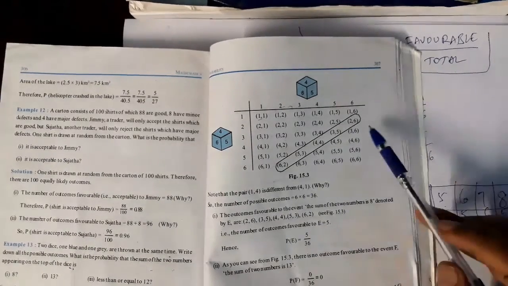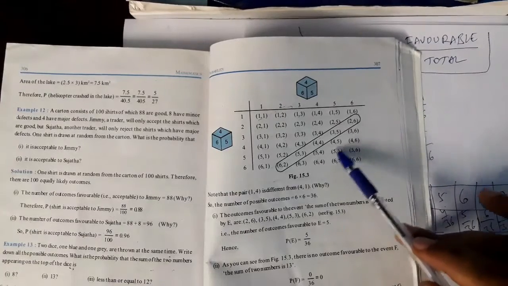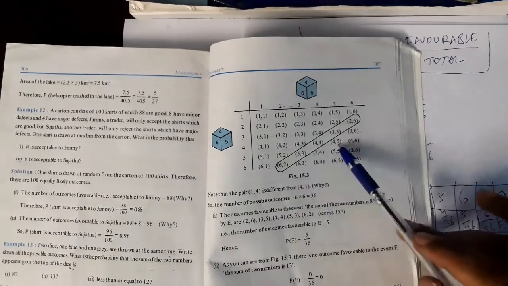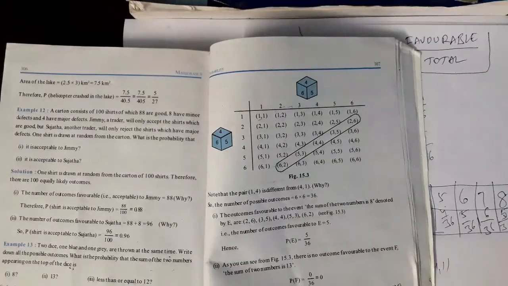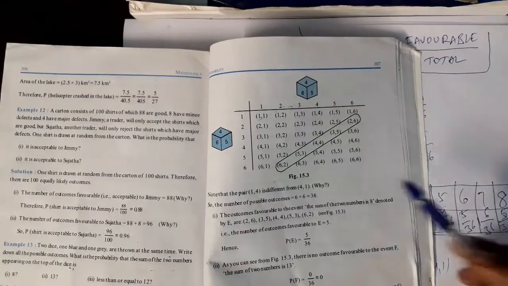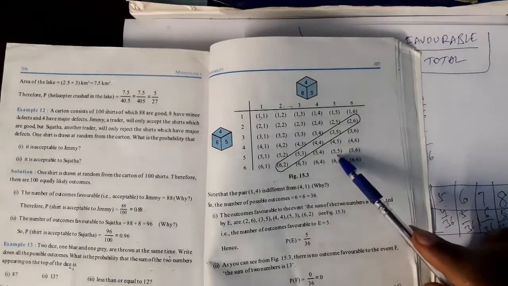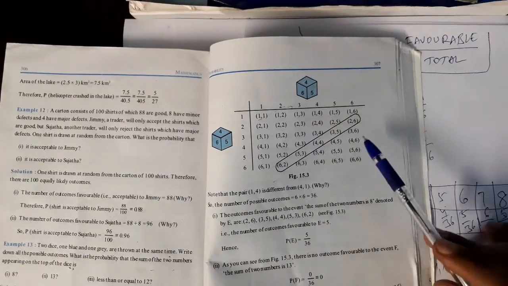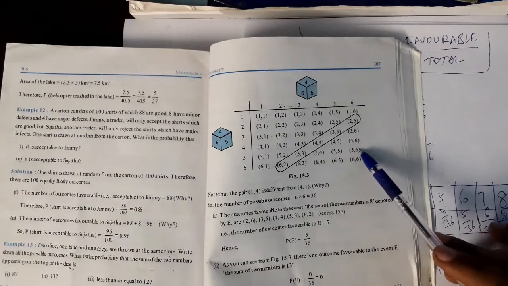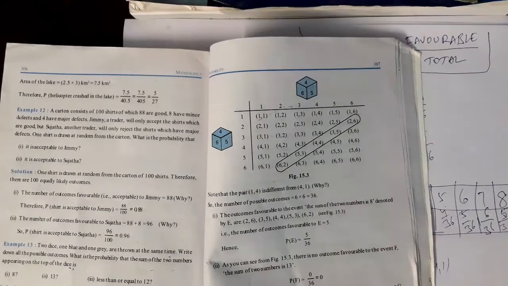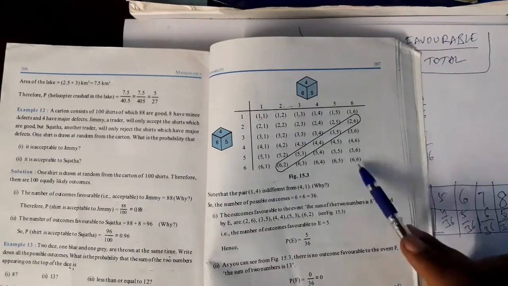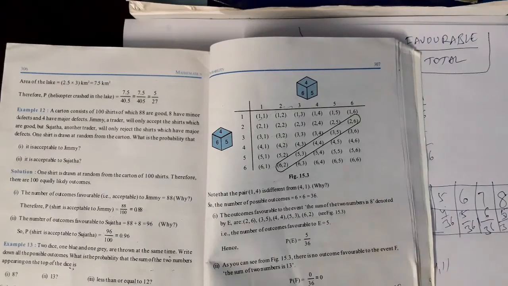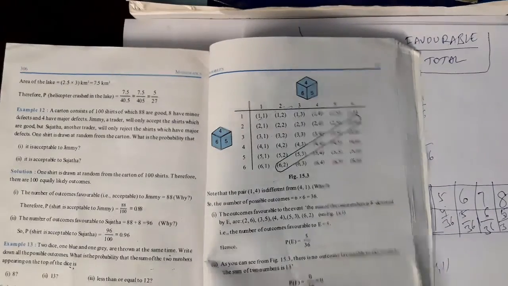The same for 9, of course: (3, 6), (4, 5), (5, 4), (6, 3). That is 4 by 36. In the same way, 10 is 3 by 36. 11: (5, 6), (6, 5), 2 by 36. 12, of course, is given. Only one chance, (6, 6), 1 by 36. That's all.